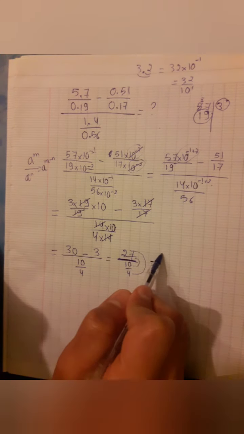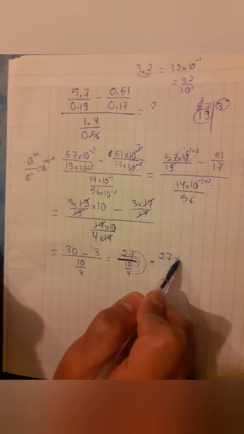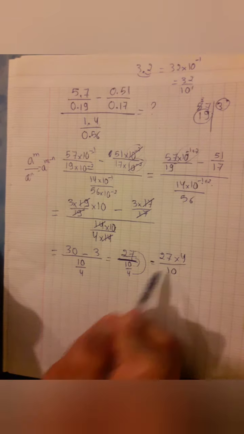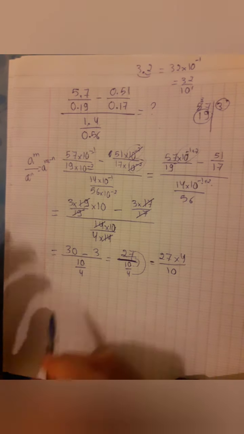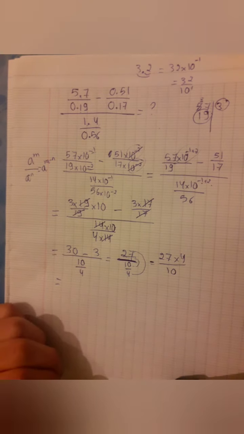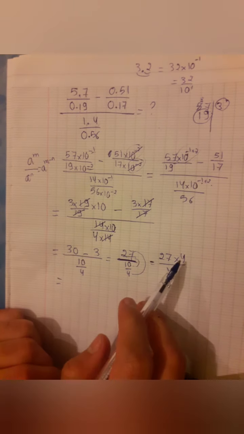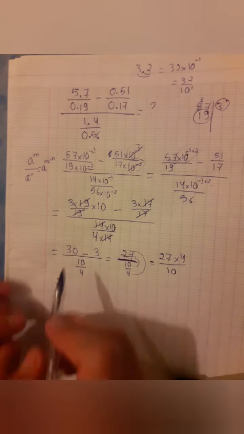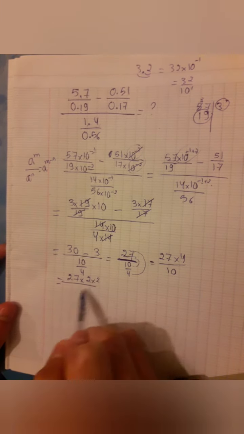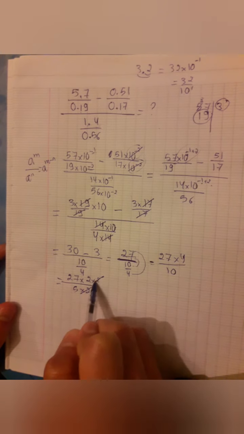So basically 27 times 4 over 10. We can determine the answer directly here, but we can simplify more. We know that 4 is 2 times 2 and 10 is 5 times 2. So basically 2 times 2 and 5 times 2, 2 cancels with another 2.